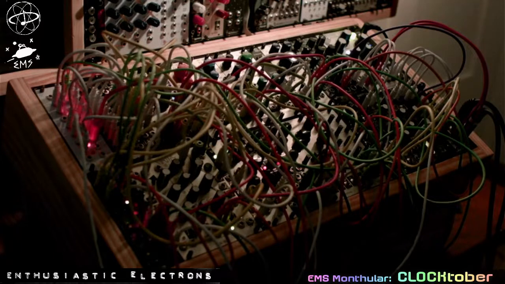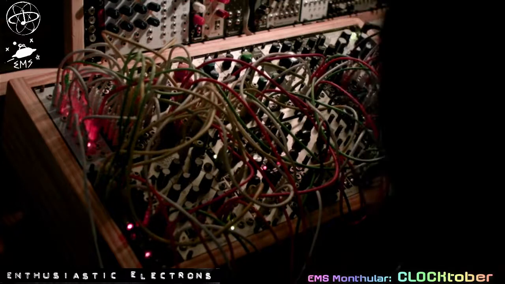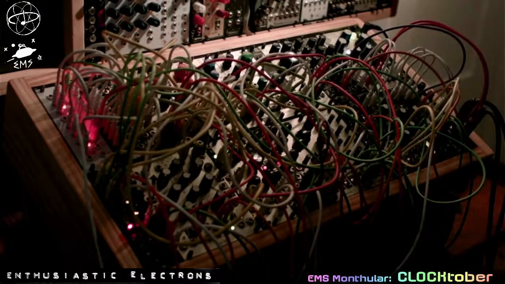What I'm going to do right now, check 1, 2, 3, 4, 5, 6, 7, 8, 9, 10. Check. 1, 2. Check, check. Talking near the camera here.